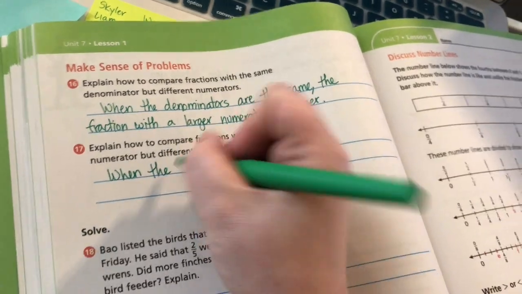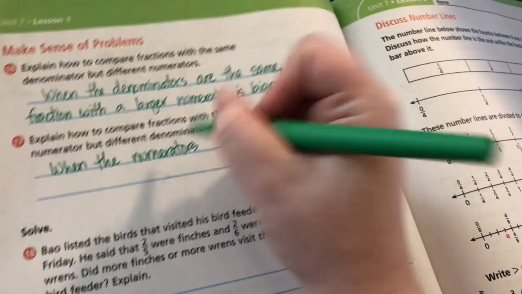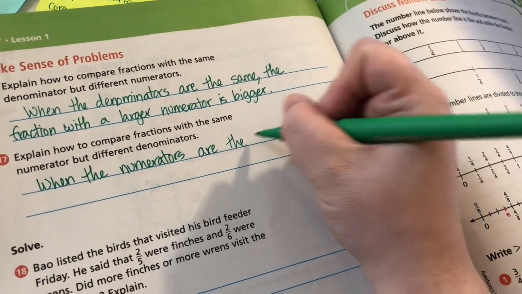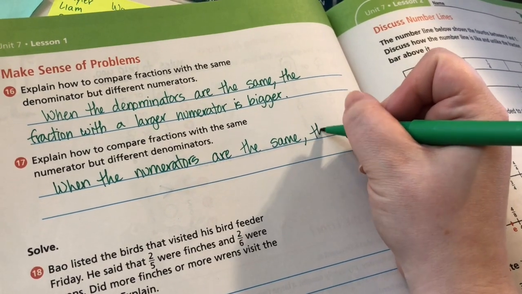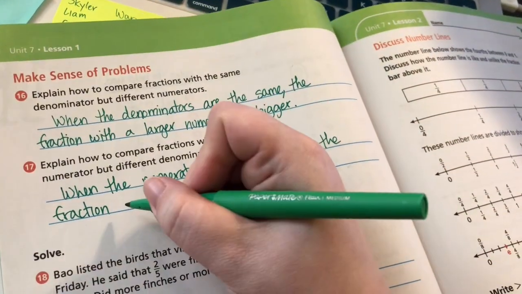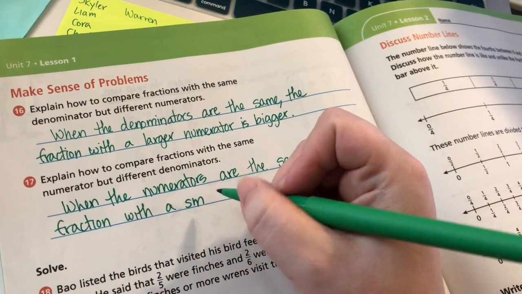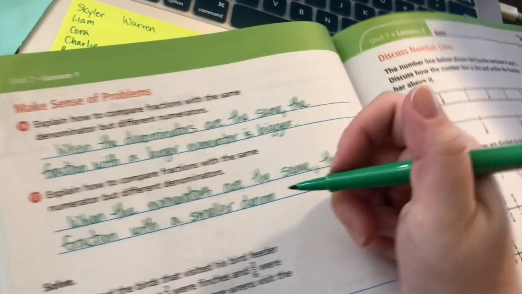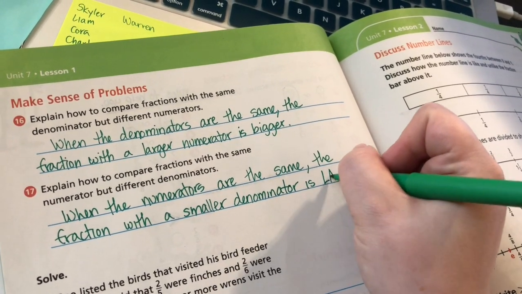When the numerators are the same, comma, the fraction with a smaller, now this is kind of weird because it's like opposite, the smaller denominator is larger.